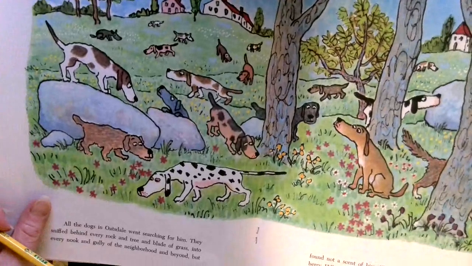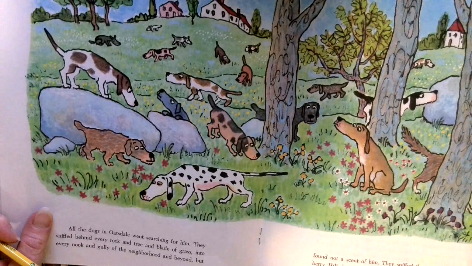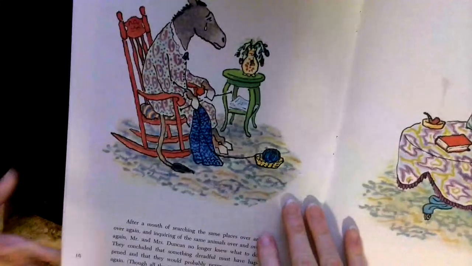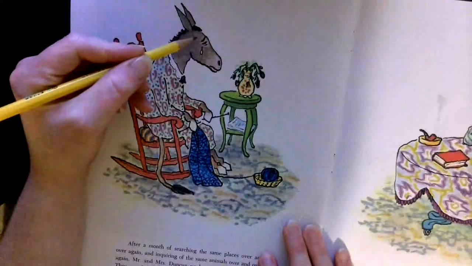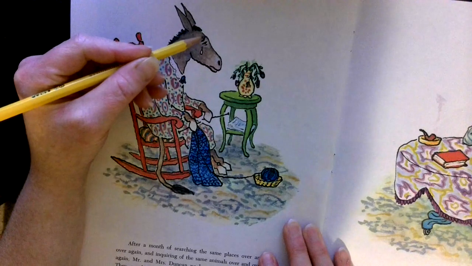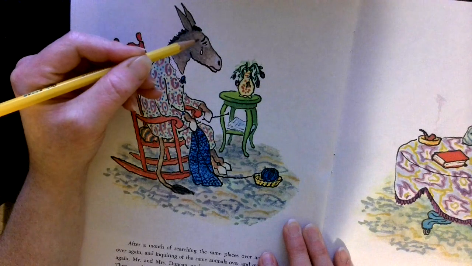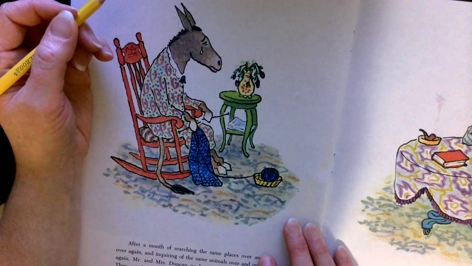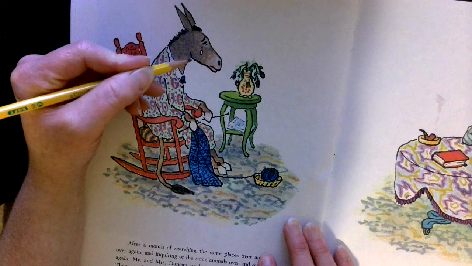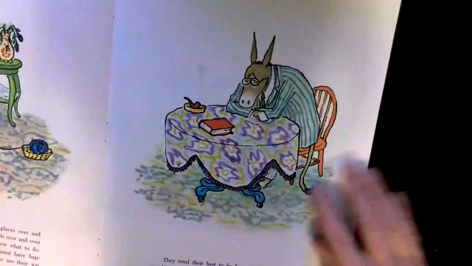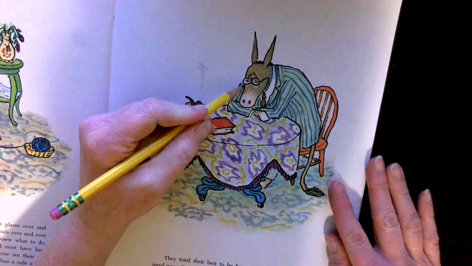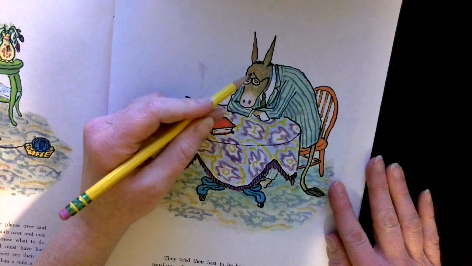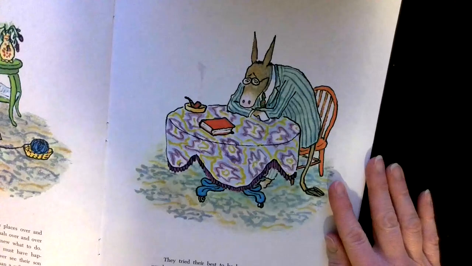We have some emotion. The dogs are sniffing and they're working, trying to find him. And then here we have more sadness. Notice here that the eyebrow kind of makes a smile, but that eyebrow is not making her look happy. And here we have more sadness. We have the pupils down at the bottom, and the eyebrows are the opposite of what we saw with anger.